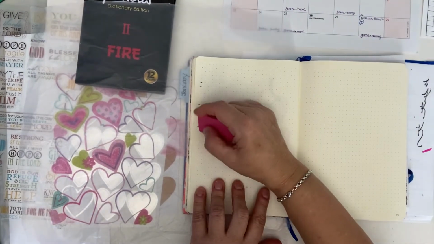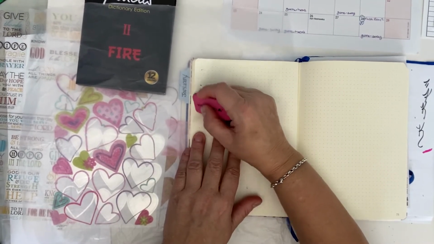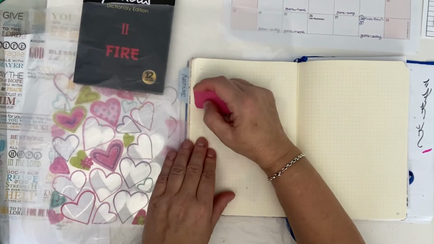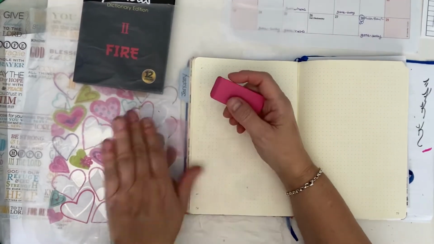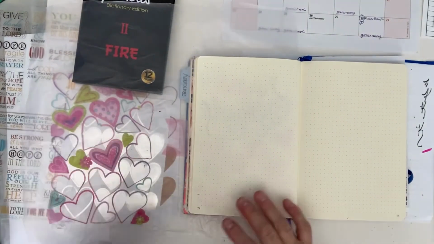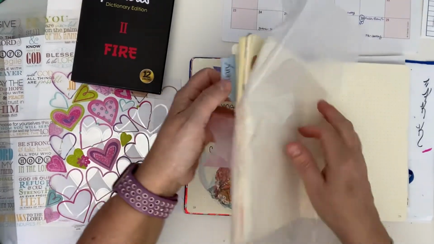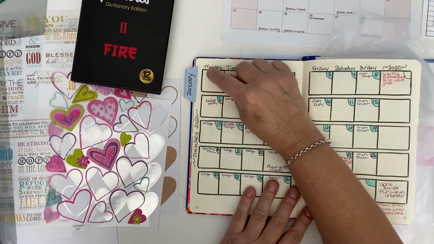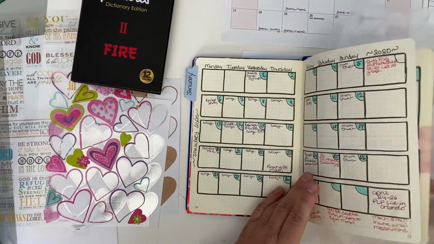So that's wrong. We might have to go back to January and count them. I forget. I thought they were 5, but they might be 7. So let me count just to make sure. We'll come back here to my January real quick and just count here. 1, 2, 3, 4, 5, 6, 7. Okay, so they are 7s.